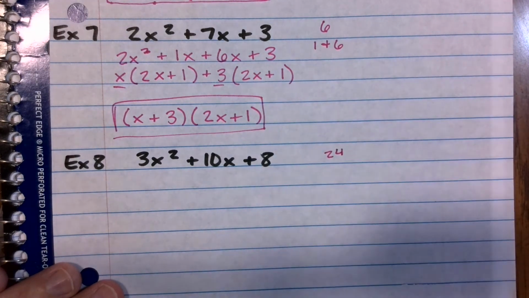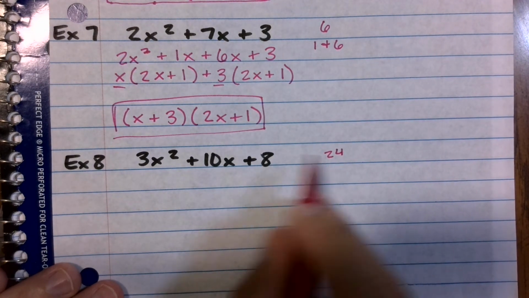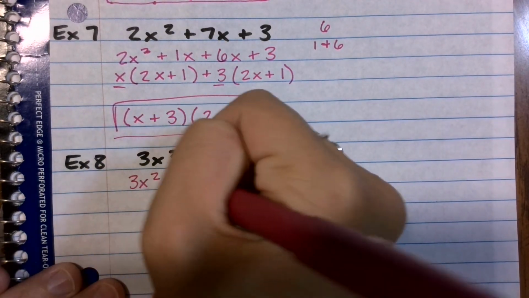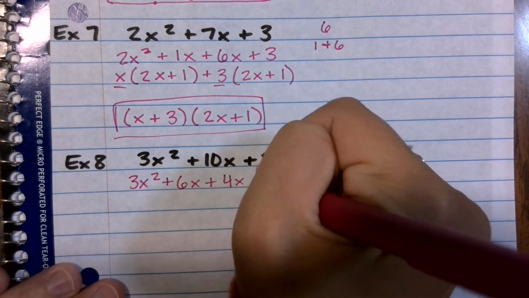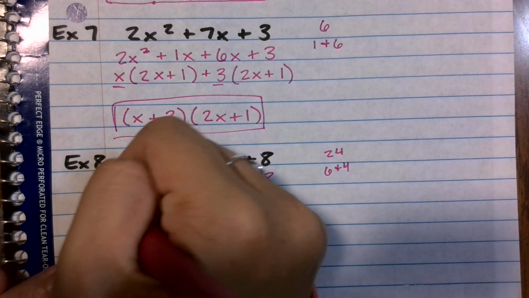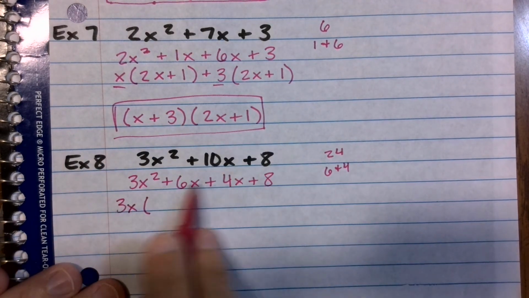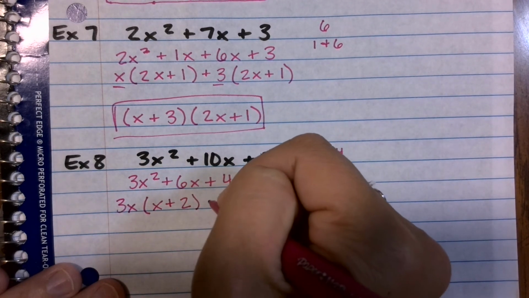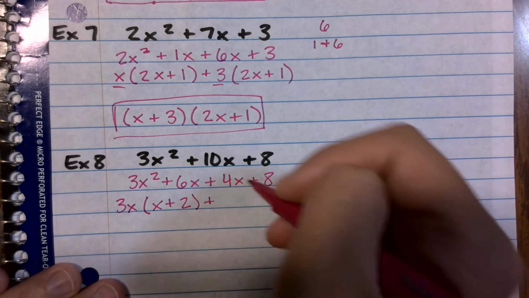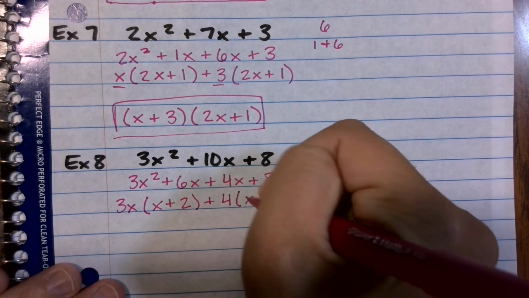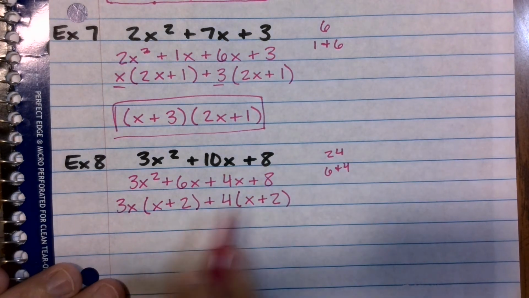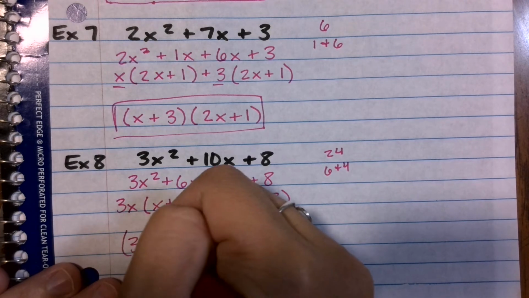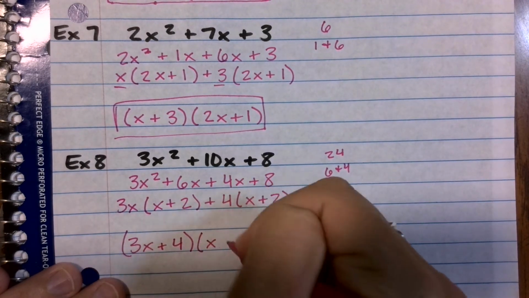Multiplying 3 and 8, getting 24. My two numbers that multiply to be 24 and add to be 10 are 6 and 4. Factoring by grouping, taking a 3x out of the first two, and if you switch these, that'll be a little different. That's okay. It doesn't have to look exactly like mine, but some of yours will look like mine. Factoring a 4 out of the second two terms. I get that x plus 2 on both. My first factor being a 3x plus 4. Second factor should be an x plus 2.